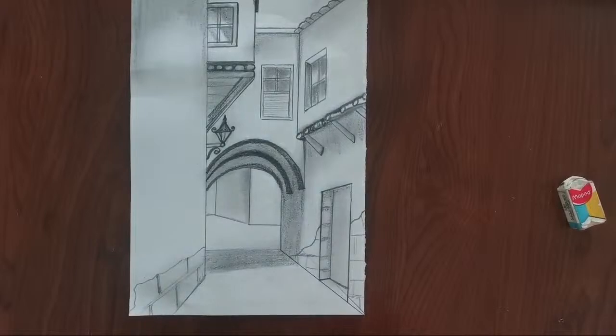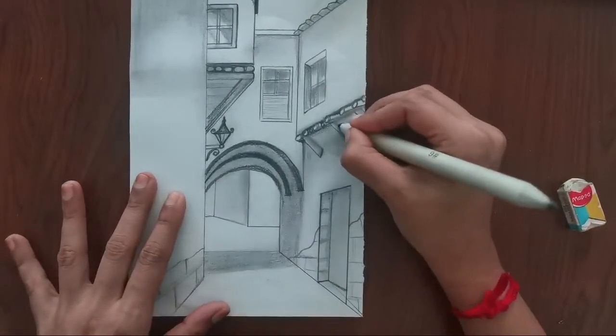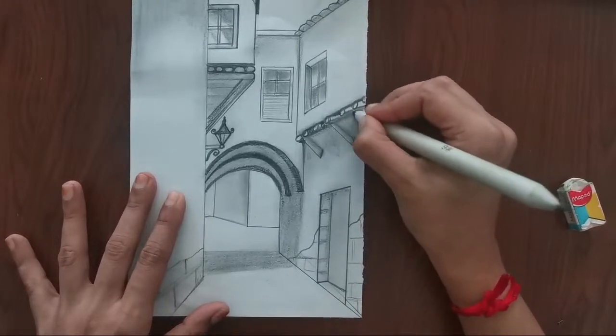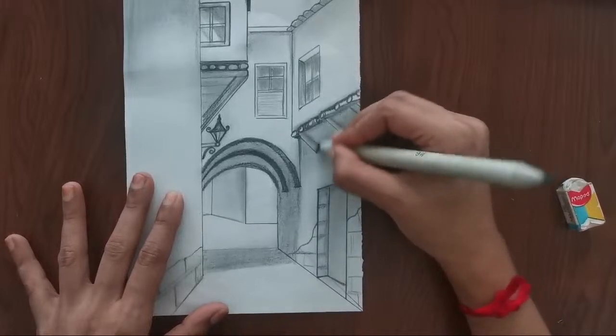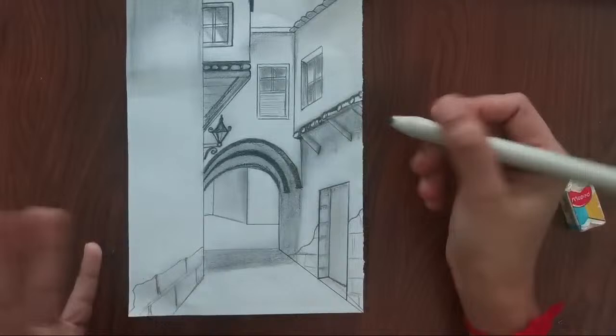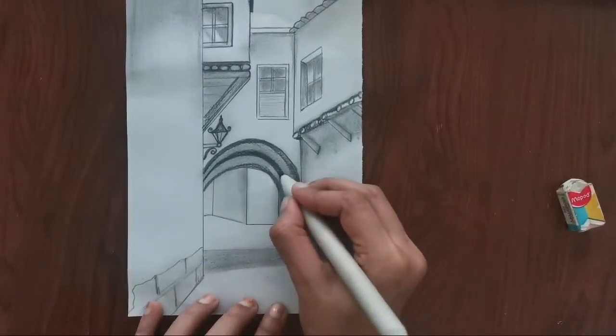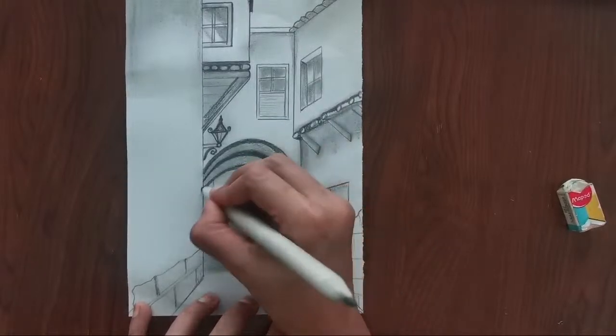Okay, we are not following any light and shadow rules. I'm simply shading all the edges and everything properly, not following any rules or extra things. I'm just focusing on completely covering the smudging.